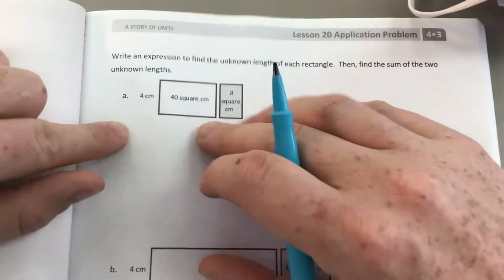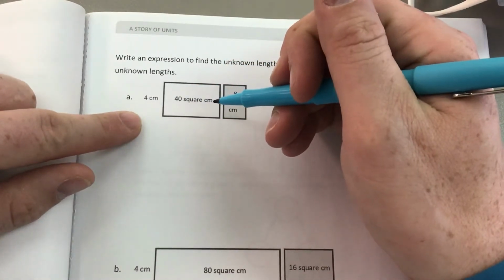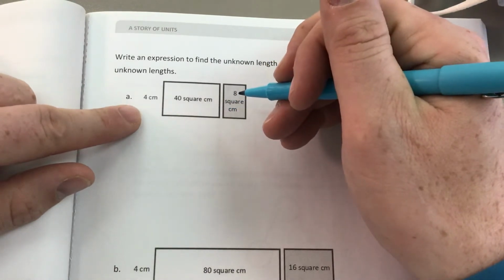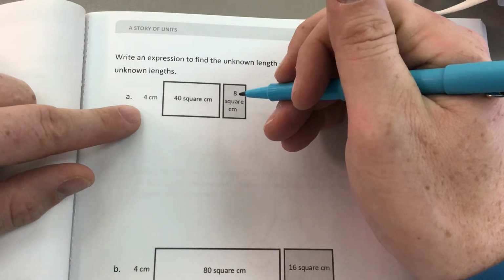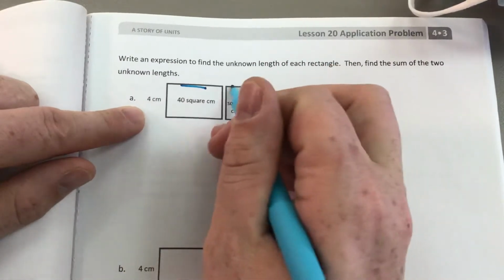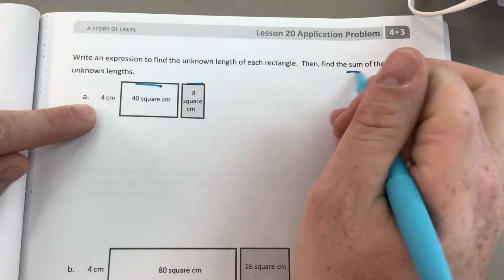The Module 3 Lesson 20 application problem starts by asking us to express the unknown length of each rectangle through an expression and find the sum of the two unknown lengths. So what we have here is a width of 4 centimeters and an area of 40 square centimeters, and a width of 4 centimeters and an area of 8 square centimeters. Realistically, what I'm asking myself is, how can I figure out this length and this length? And then it's going to ask me to find the sum of that total length.